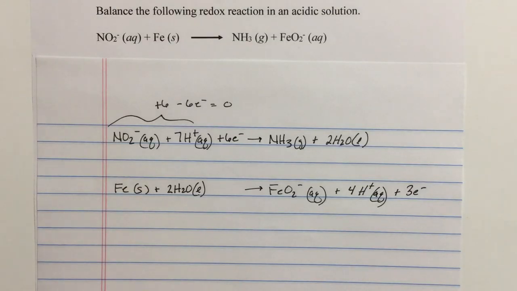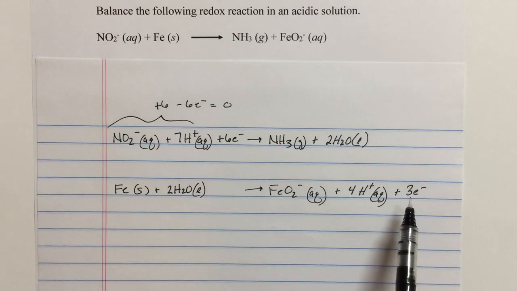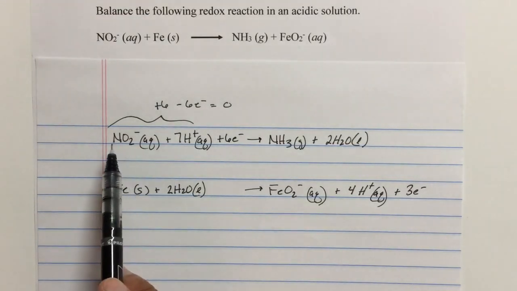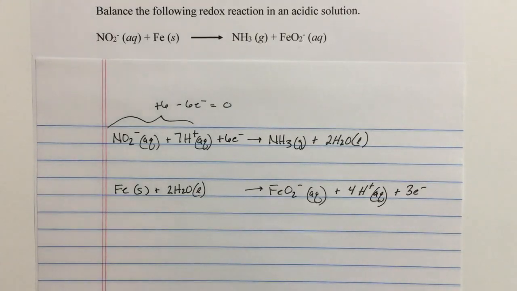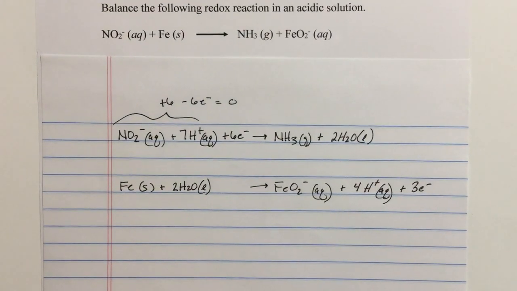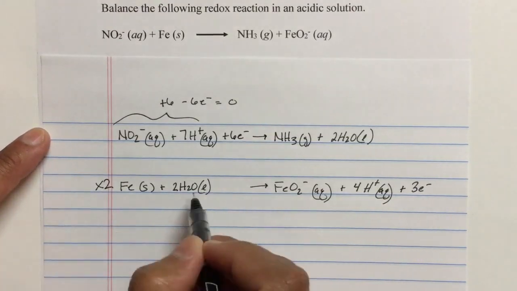So now here you've got 2 half reactions that are balanced. Before we add these together, check those electrons. Over here, the iron is losing 3 electrons. Over here, the nitrite is gaining 6 electrons. That doesn't add up. So we need to balance the electrons before we add these together. So what do we have here? Let's multiply everything by 2 for the second half.